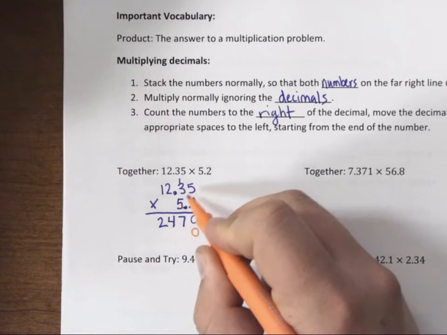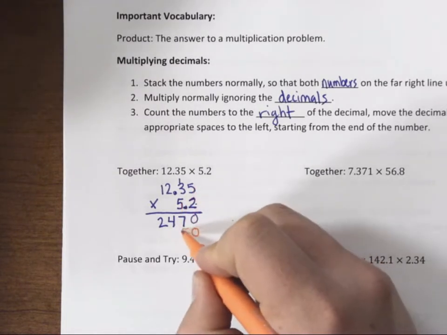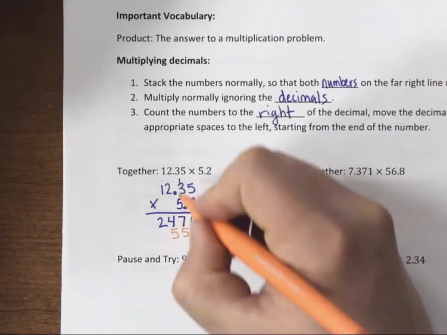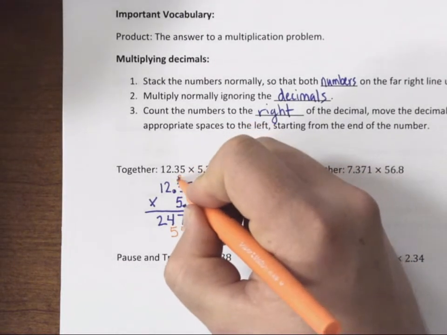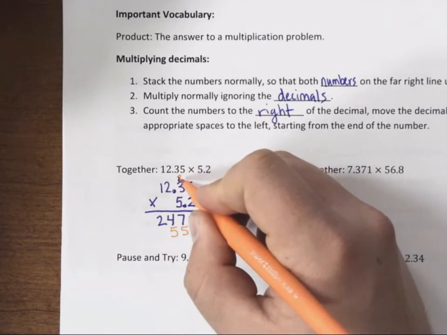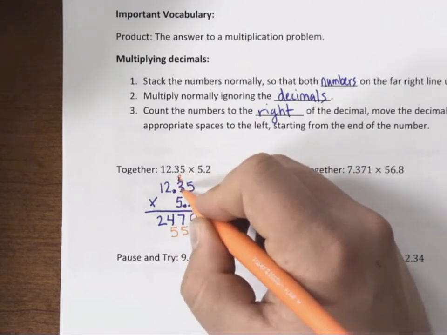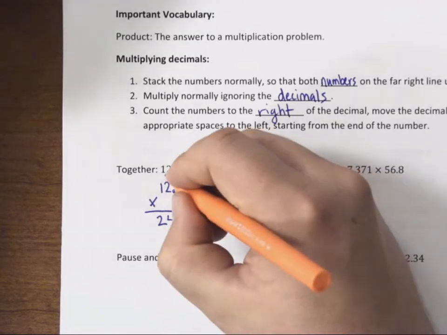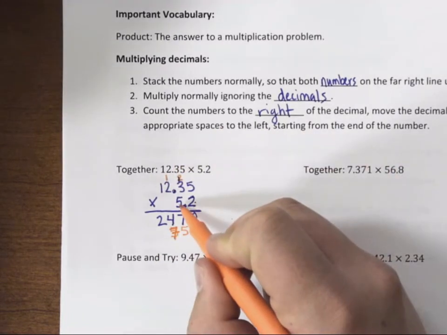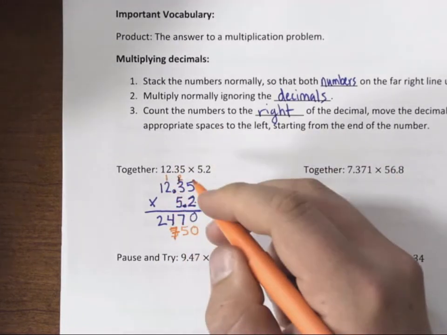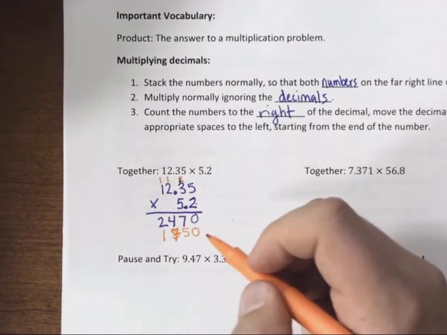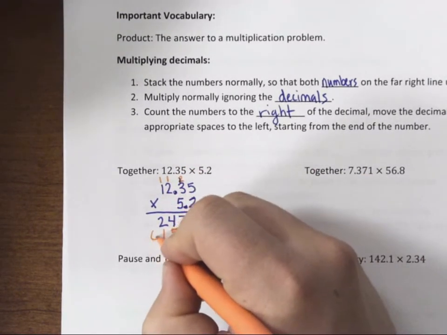Now I'm going to multiply 5 times 5 is 25, carry the 2. So now 5 times 3 is 15, plus 2 is 17, carry the 1. 5 times 2 is 10, plus 1 is 11, carry the 1. And 5 times 1 is 5, plus 1 is 6.